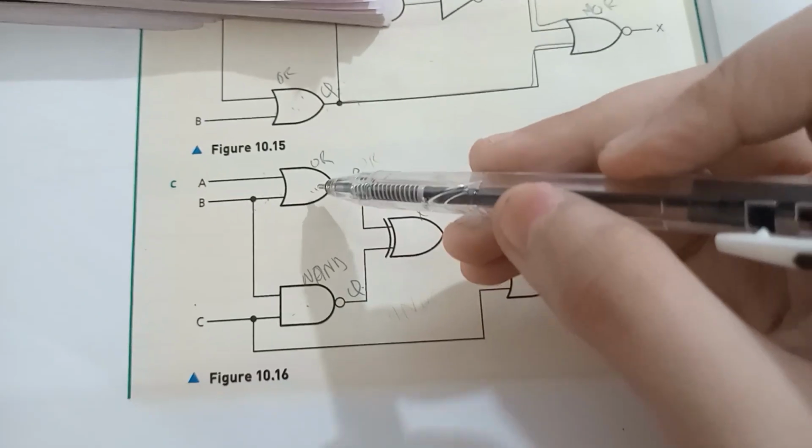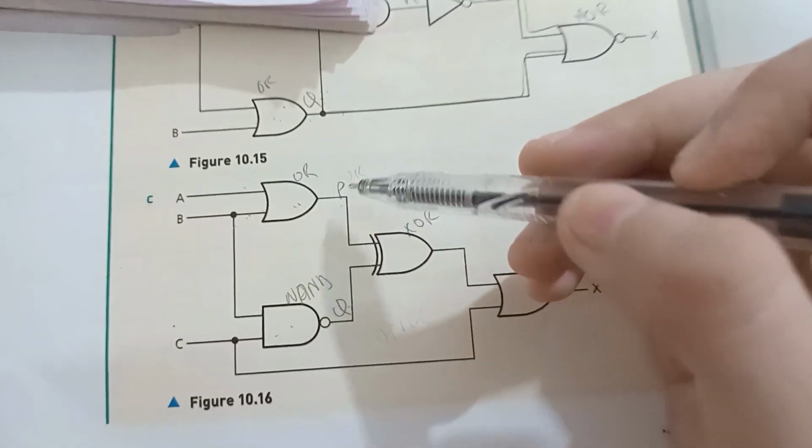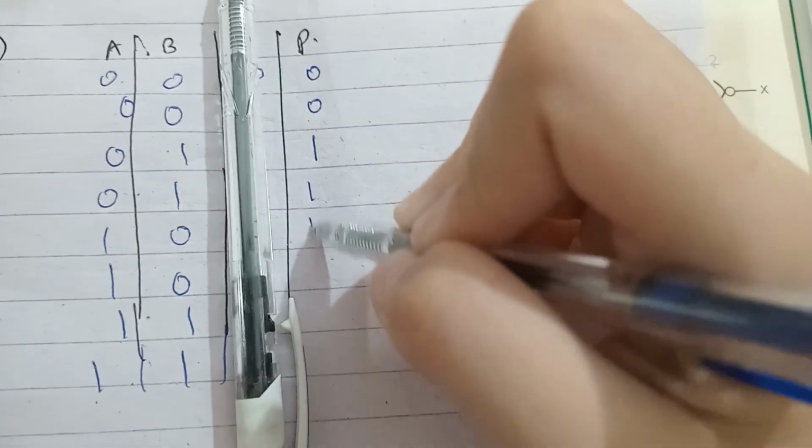Since A and B are ORed, we have the output P. So A and B, they are ORed. 0, 0. We have 0 here, then 1, 1, 1, 1, 1. Like everything is 1. Now we'll write Q because we have named it as Q.